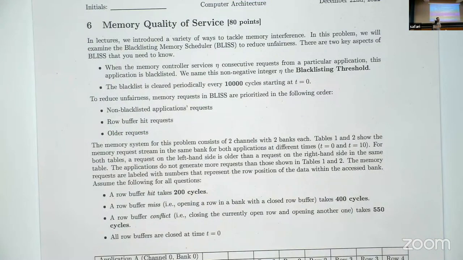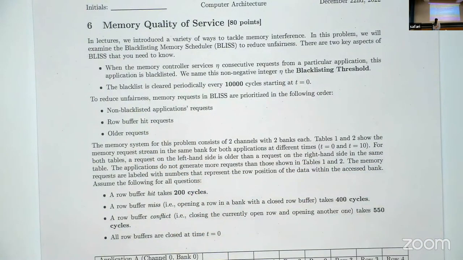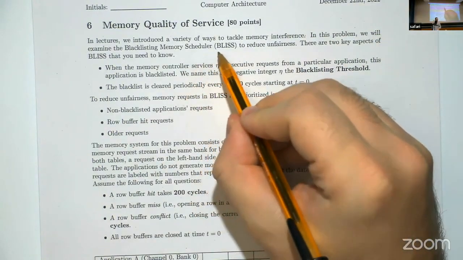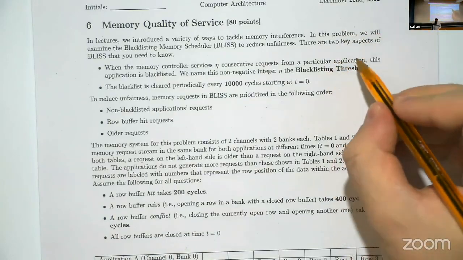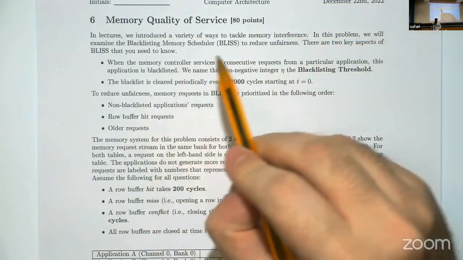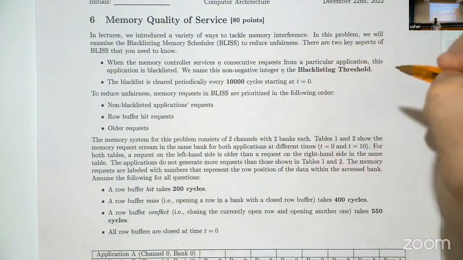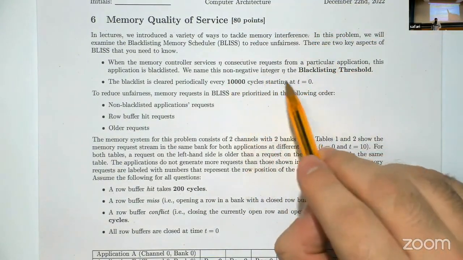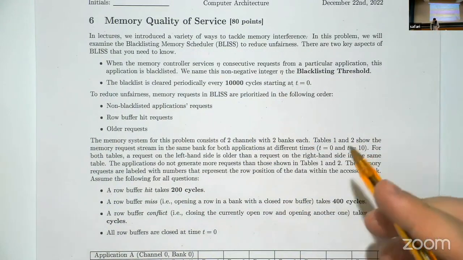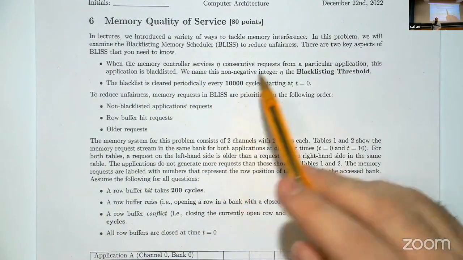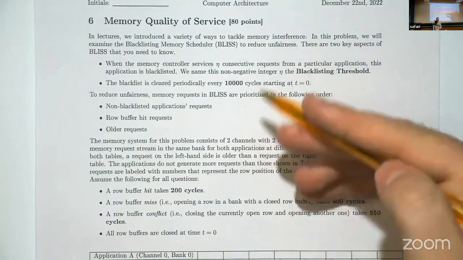All right. So this question is about memory quality of service. Let's start. In the lectures, we introduced a variety of ways to tackle memory interference. And in this problem, we'll examine the blacklisting memory scheduler, BLISS. There are two key aspects of BLISS that you need to know. When the memory controller services n consecutive requests from a particular application, this application is blacklisted. And this non-negative integer is called the blacklisting threshold. And the blacklist is cleared periodically after 10,000 cycles. So every time we reach this epoch of 10,000 cycles, we clear the blacklist.